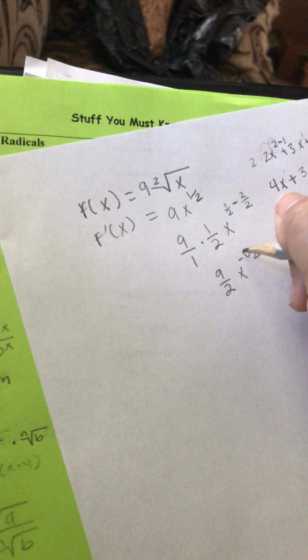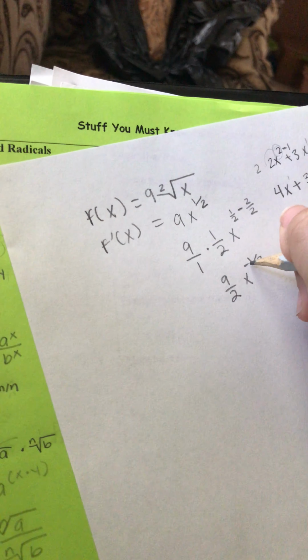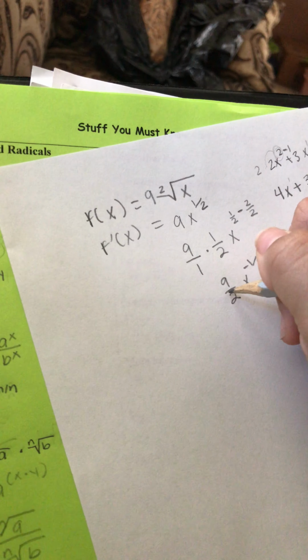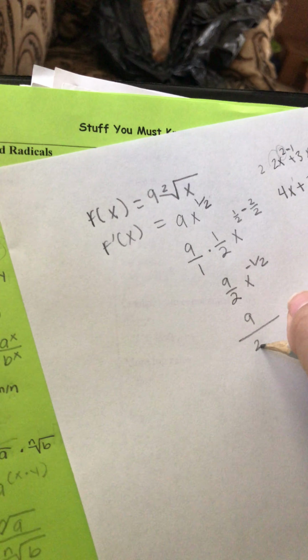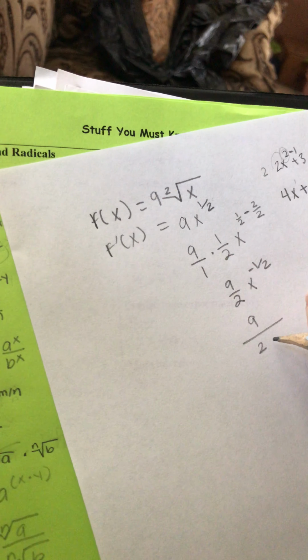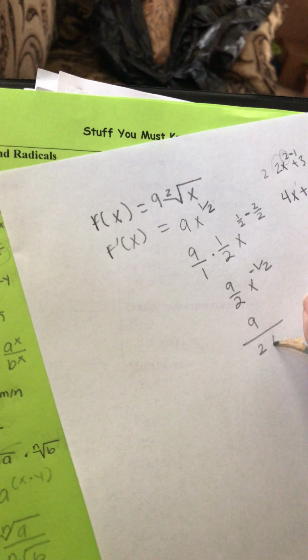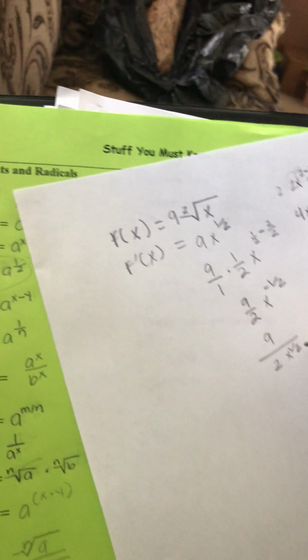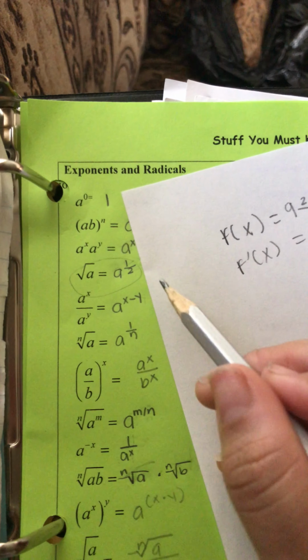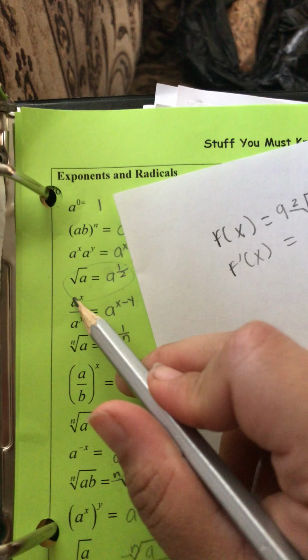However, when you have a negative in the exponent, it's going to make this go to the bottom of the fraction. So that's just a rule. So you're going to get 9 over 2 x to the 1/2. And if we go back to the rule over here, it goes vice versa. You can go from this to this.